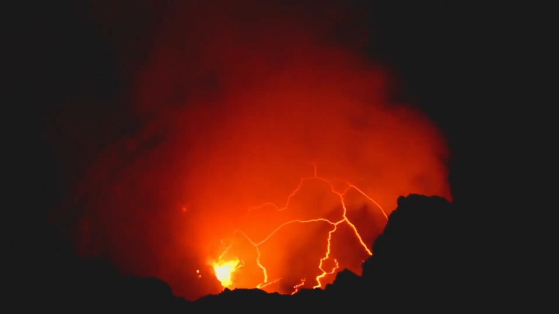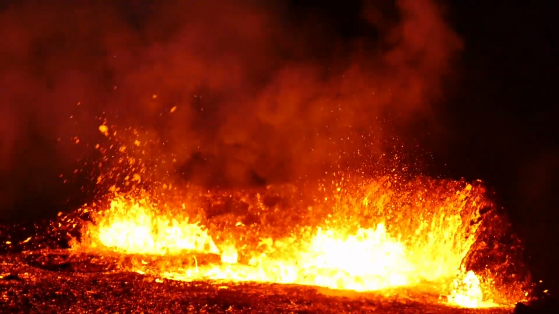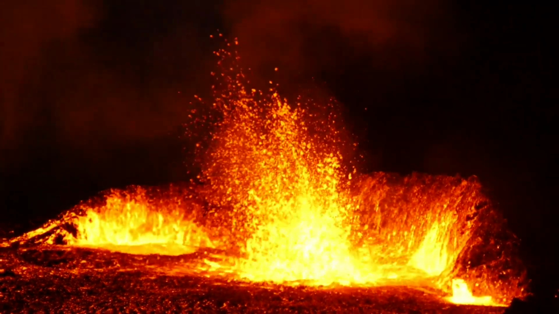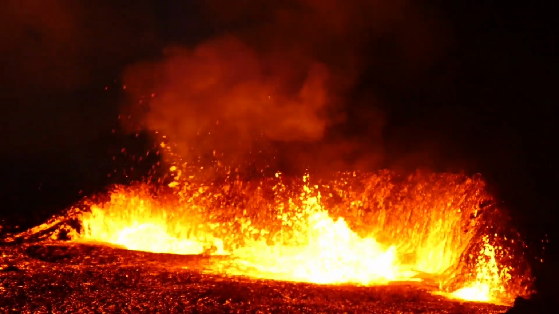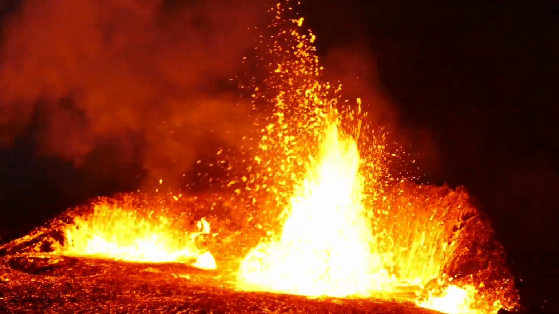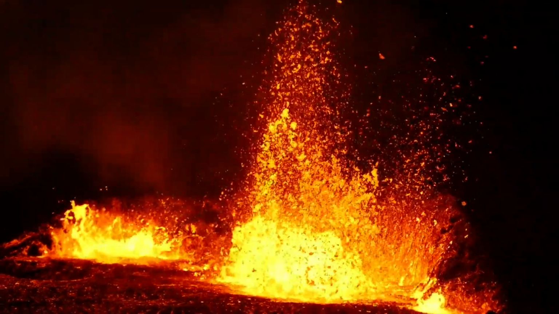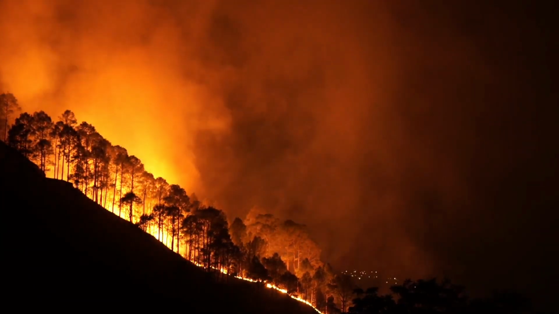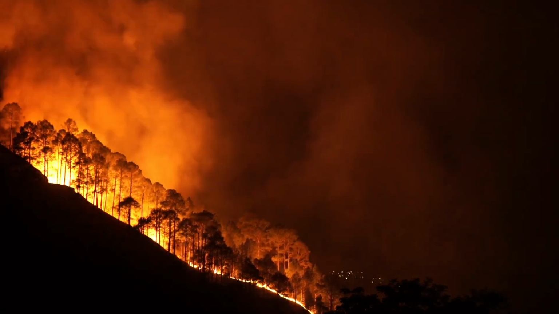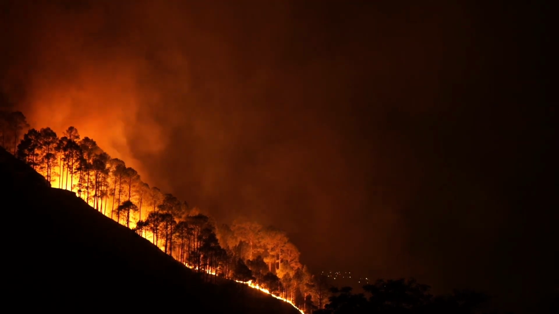Plate tectonics plays a significant role in the formation of volcanoes. Volcanic activity is closely associated with plate boundaries, where the Earth's lithosphere, the rigid outer layer comprising the crust and upper mantle, is divided into several large plates that interact with one another. There are three main types of plate boundaries: convergent boundaries, divergent boundaries, and transform boundaries. Let's explore how each of these types contributes to the formation of volcanoes.